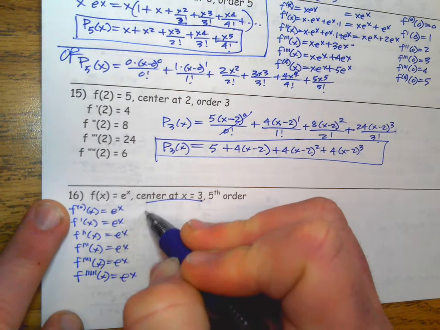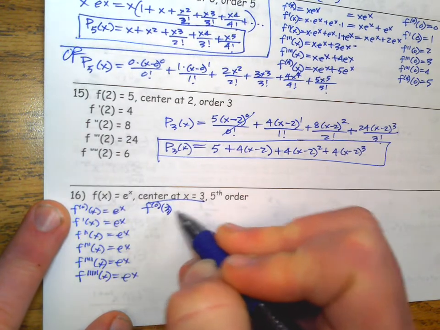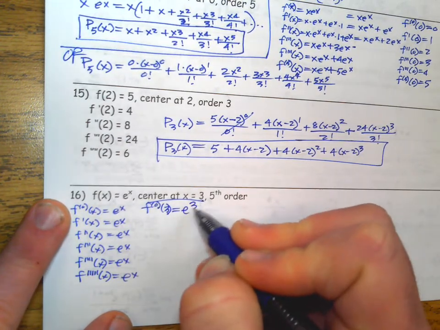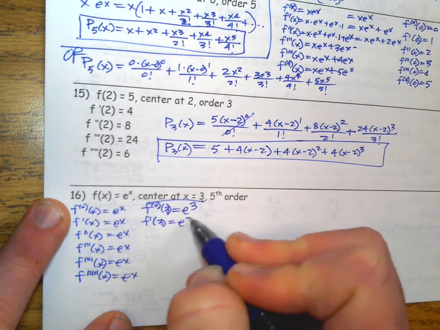And so if you plug 3 into each of these, they all give you the same thing this time, e cubed.